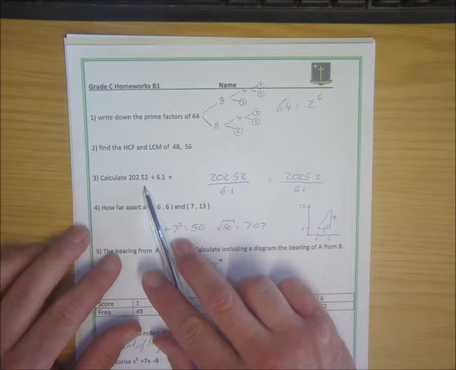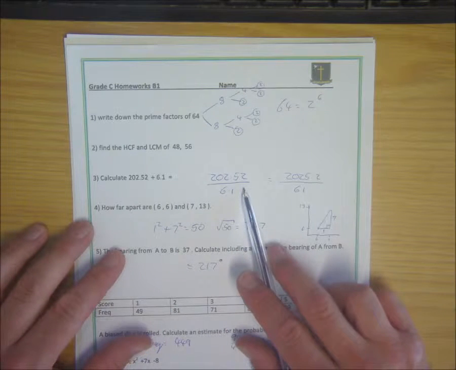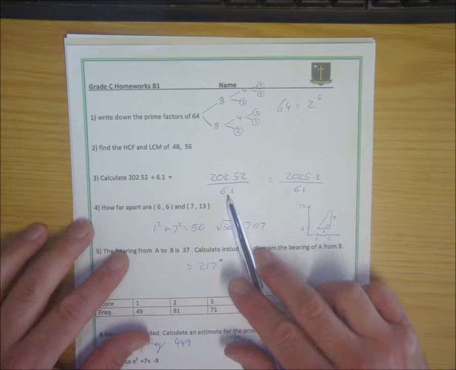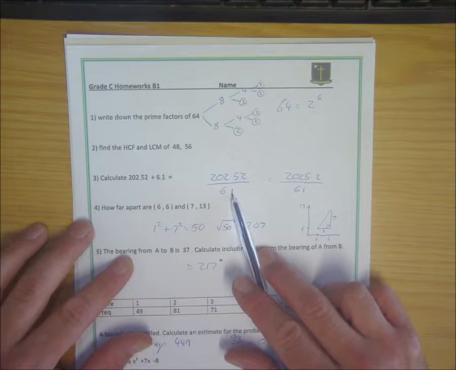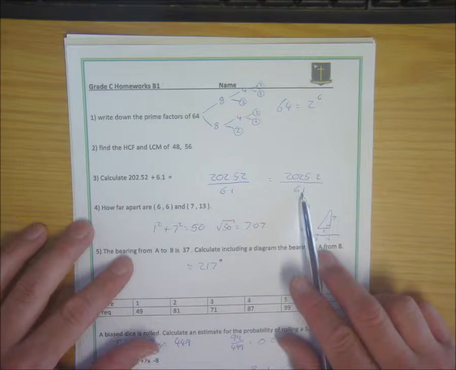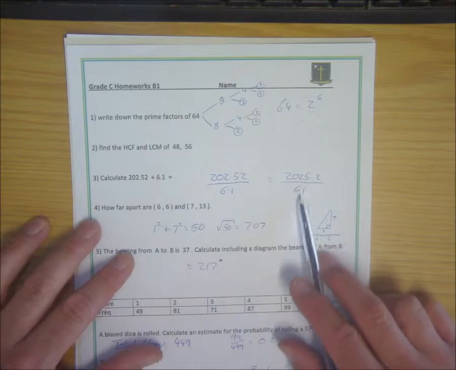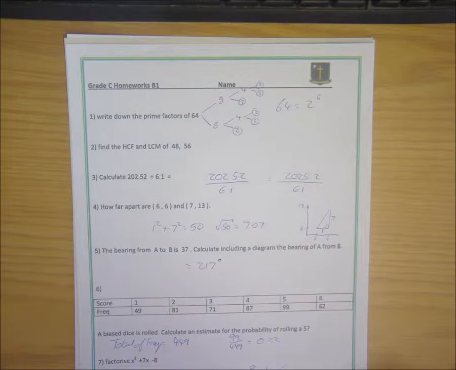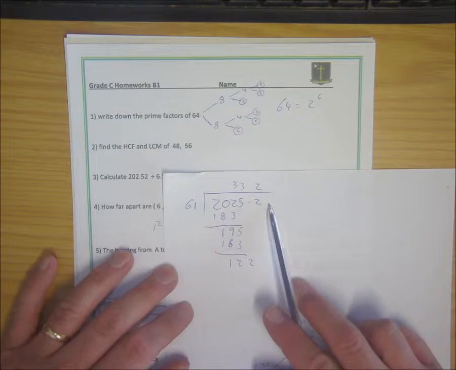Calculate 202.57 divided by 6.1. What we can't do without a calculator is divide by decimals. So if I write it down as a fraction, because I'm dividing by 6.1, if I multiply that by 10 and multiply the top by 10, the size of this answer will be exactly the same size as that answer. The best way of doing that without a calculator is the old bus stop method.